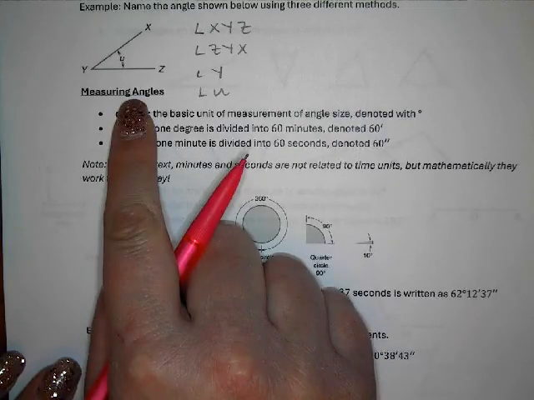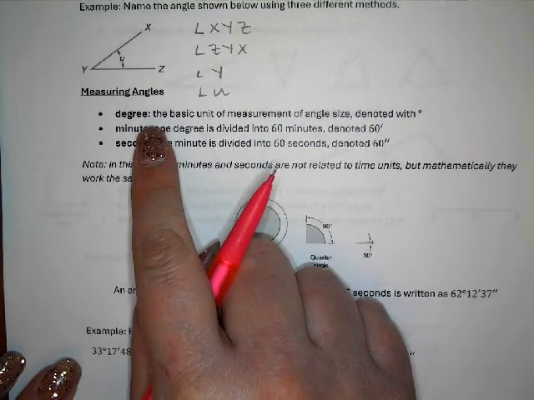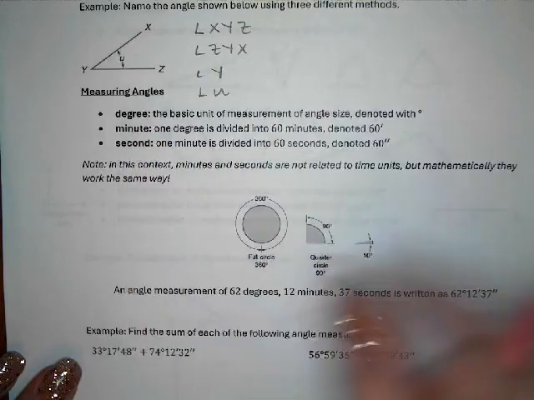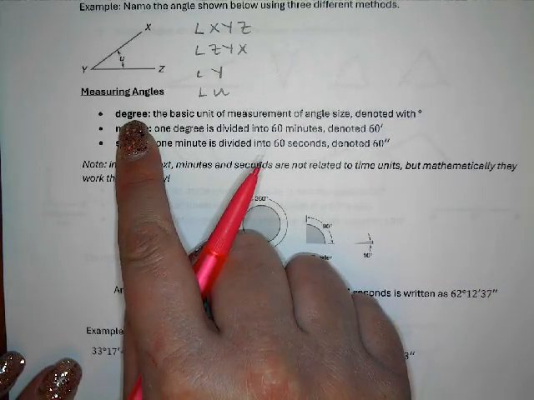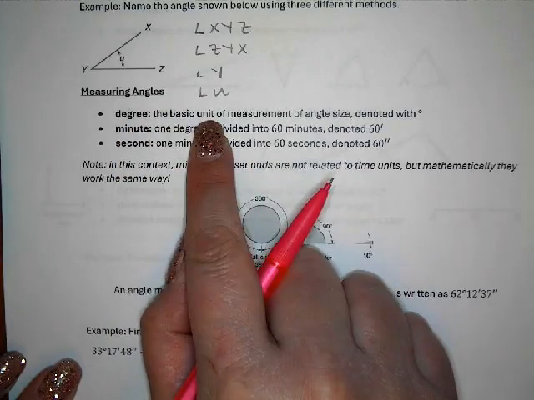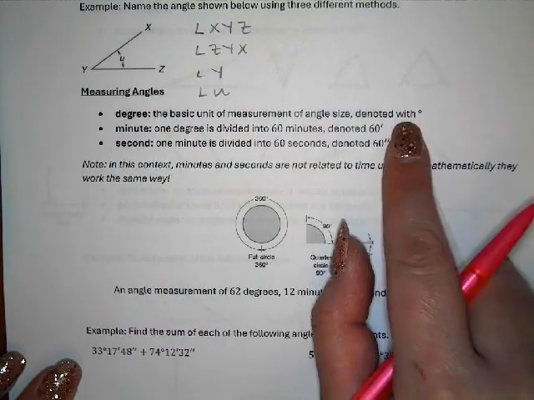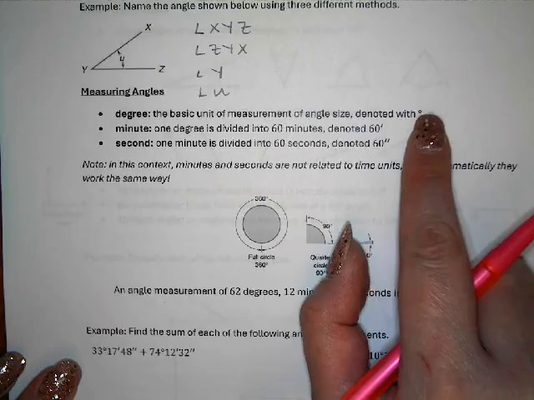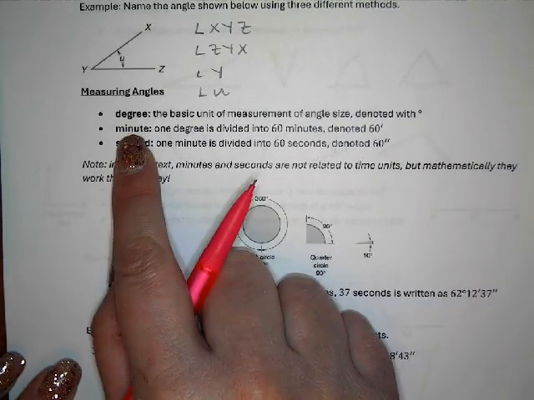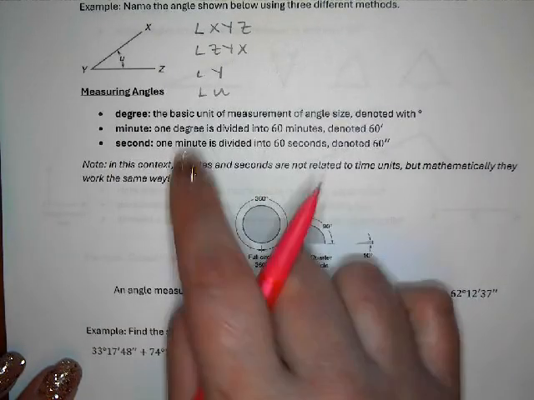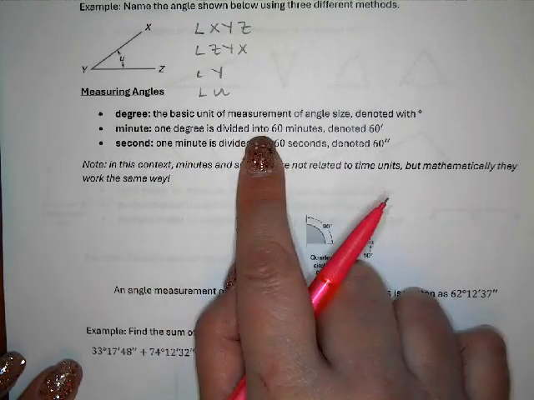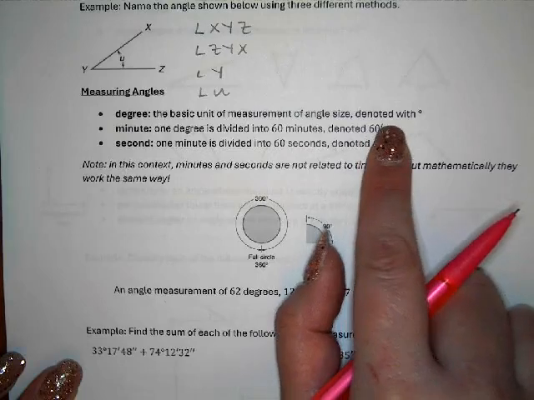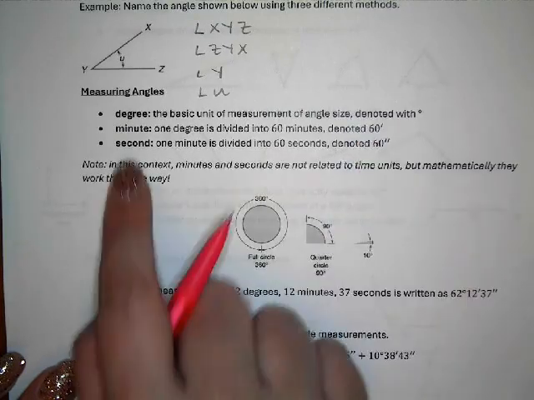Next, we'll talk about measuring angles. So we have three different measurements, and they just get more and more precise. So the first measurement, the most common, is a degree. It's the basic unit of measurement of angle size, and it's denoted with a little bubble, a degree symbol. The next more precise unit is a minute. 1 degree is divided into 60 minutes, and it's denoted with a little line.